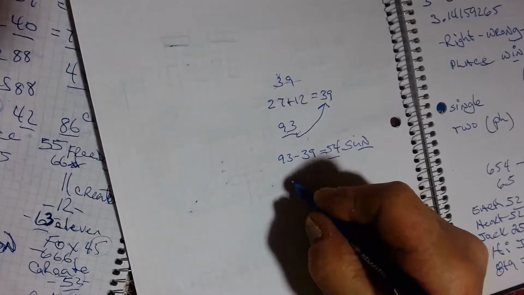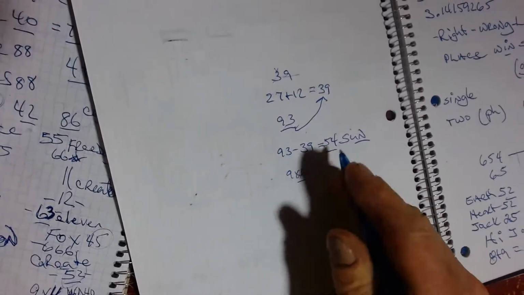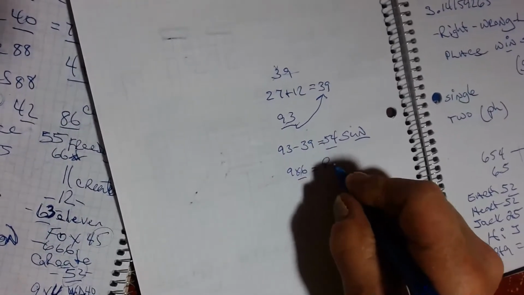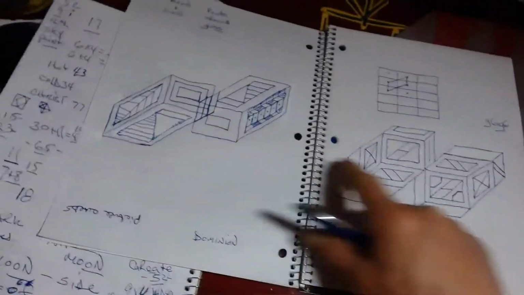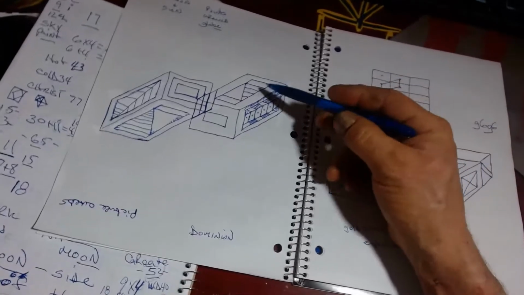And that is also 9 times 6 equaling 54. So that's in rotation of the heavens, because of what the artwork does. You want to climb down the ladders.